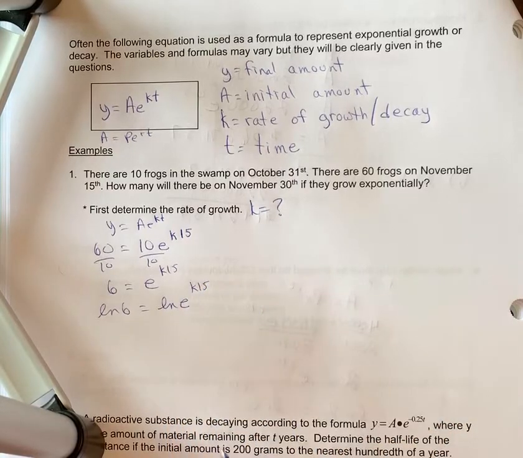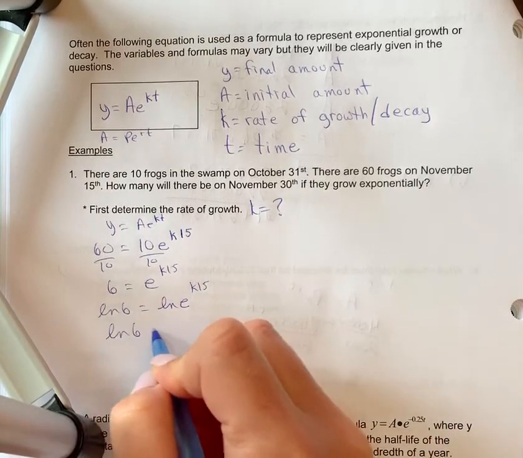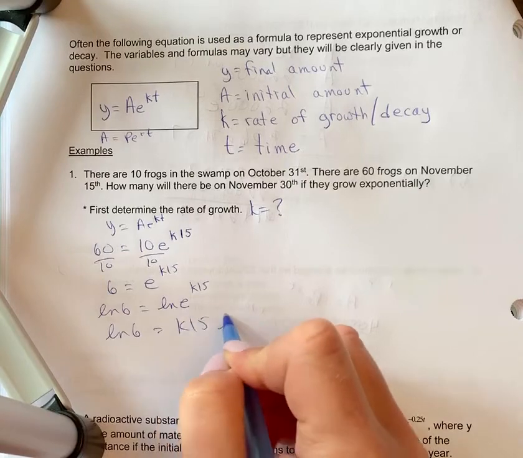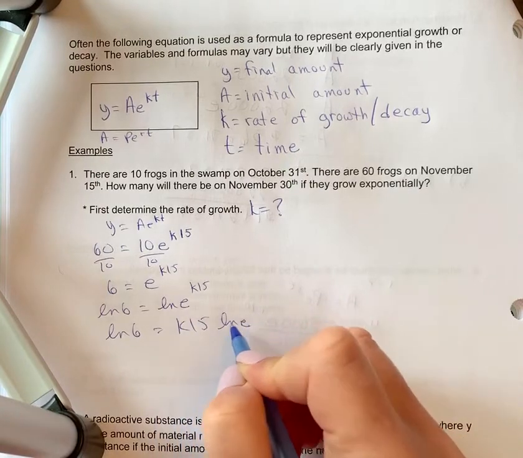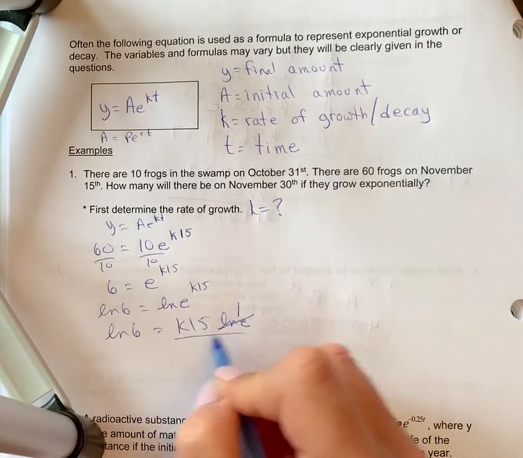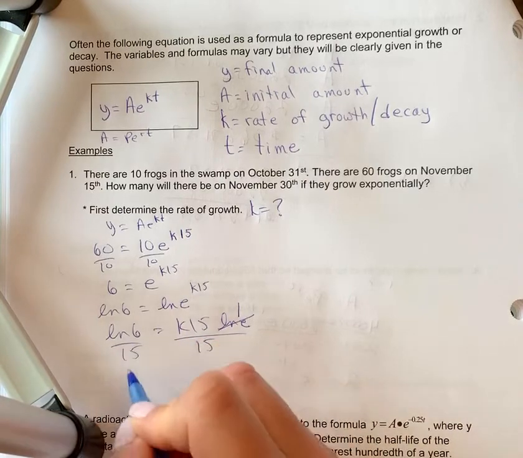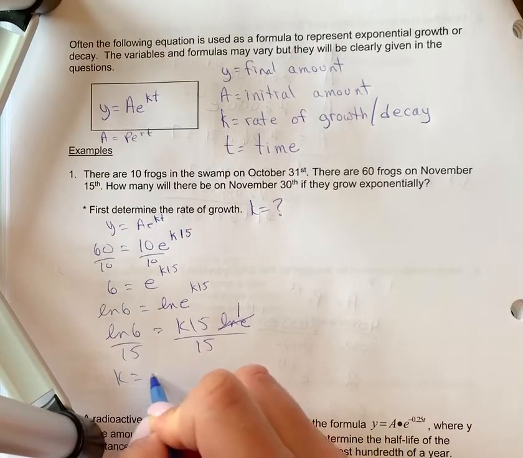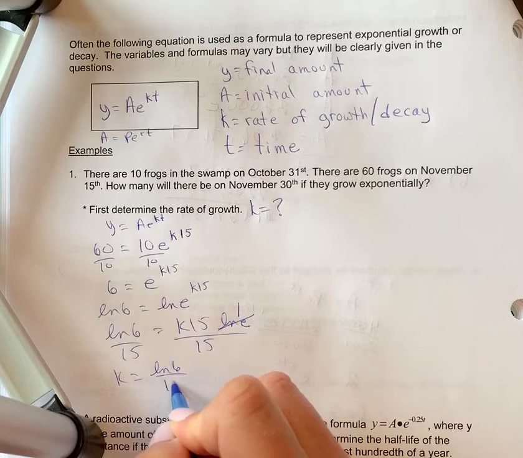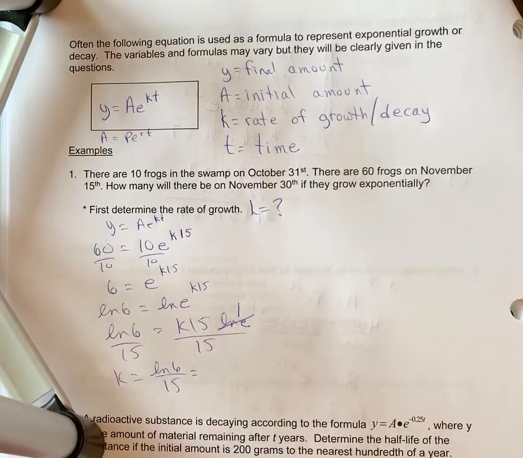Now I'm going to apply the log theorem. So I need to move k times 15 out front. So this will become a 1, and I can divide off the 15. So k is equal to the natural log of 6 divided by 15. So I need that value. So you're going to put that in your calculator.